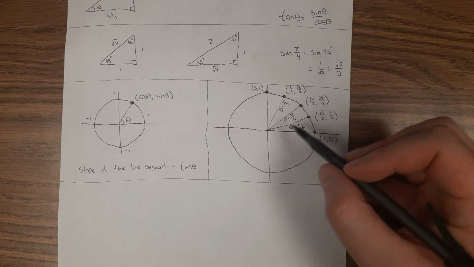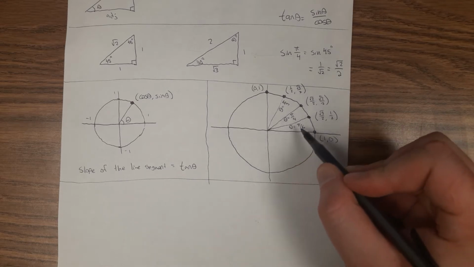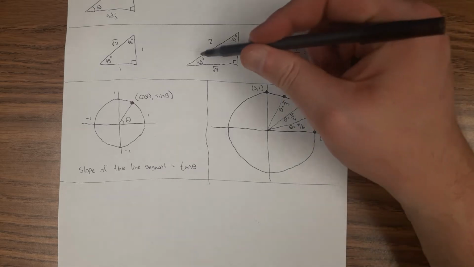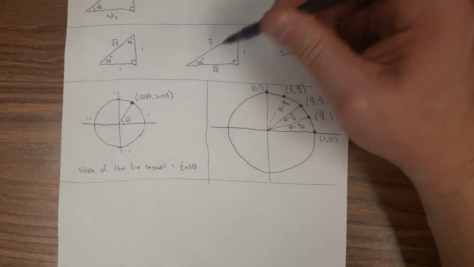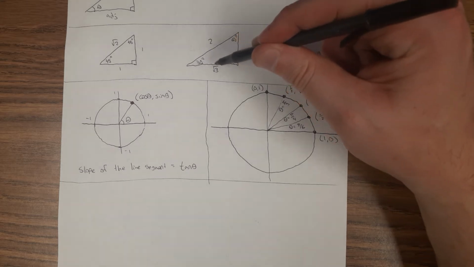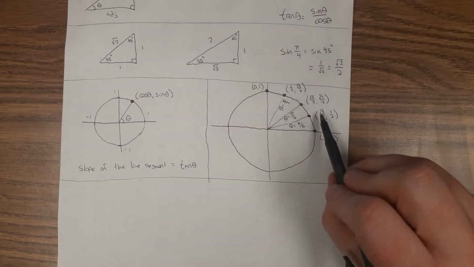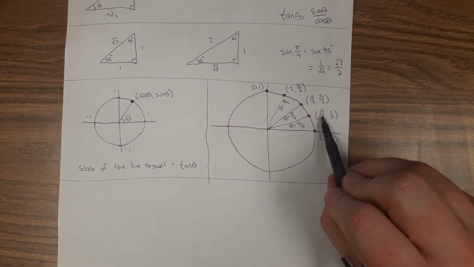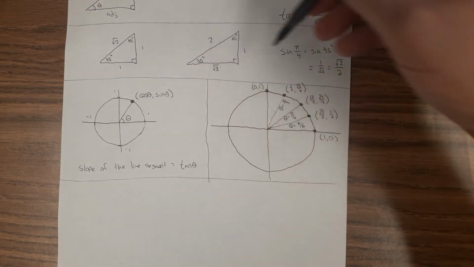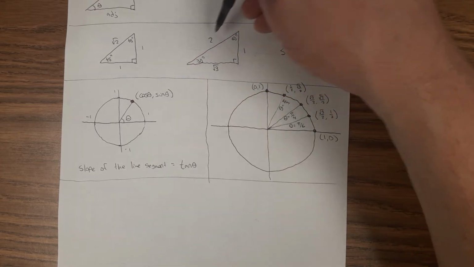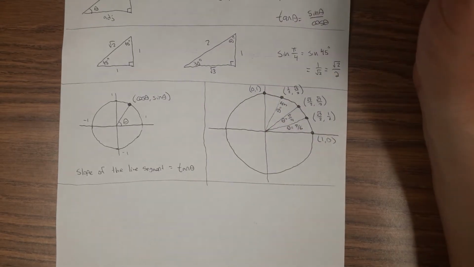For example, if theta is pi over 6, which is 30 degrees, then based on this triangle, the cosine of 30 degrees is adjacent over hypotenuse, so this over this is this x-coordinate. And sine, the y-coordinate, is opposite over hypotenuse, so this over this is this y-coordinate.